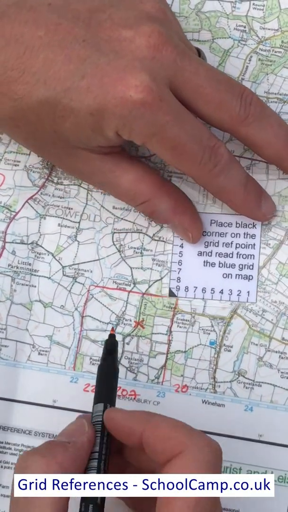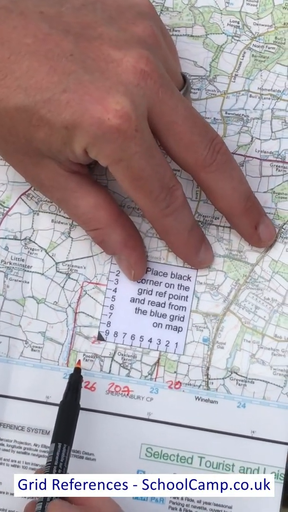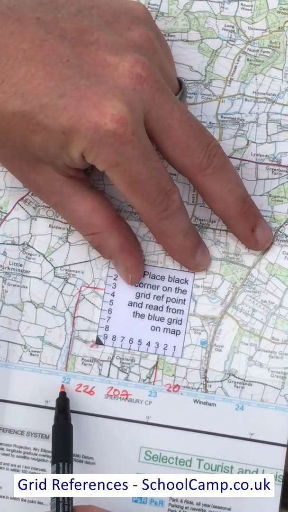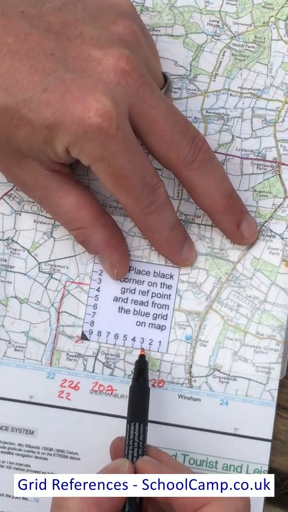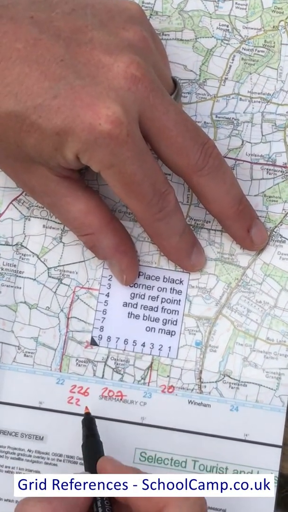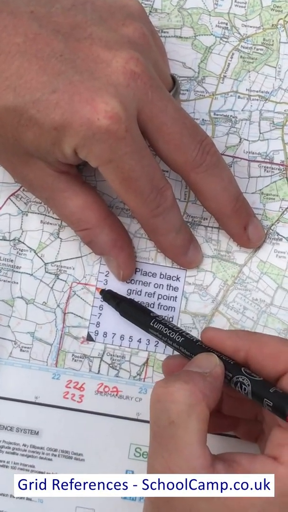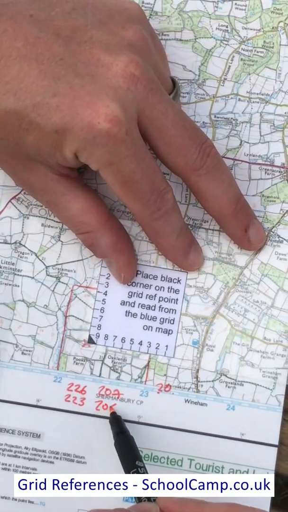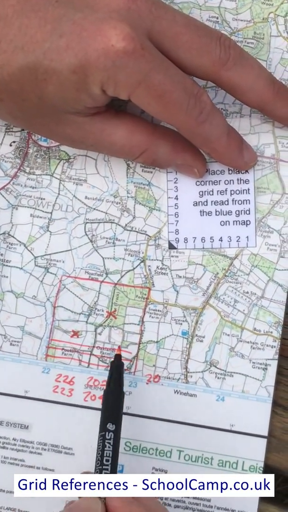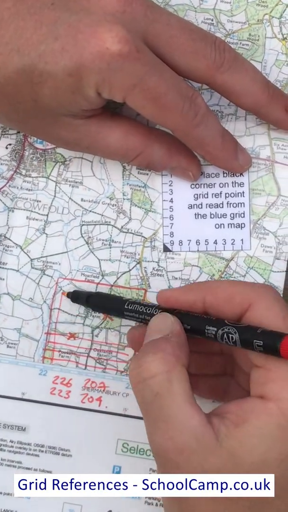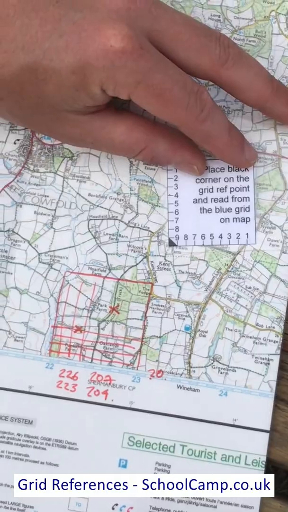Just as a reminder, let's say I was going to do the pond there, I'd put the black bit on there, and this would be 22. I'd look at the number that matches the closest number to this line, 22, 3, and then 24. And you can see it gives the same answer as if I divided it this way. It just meant that I didn't have to divide up the grid.